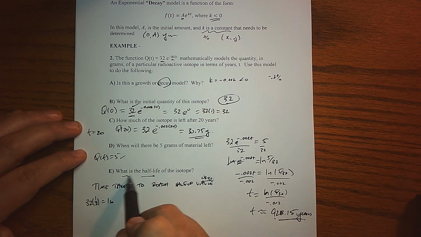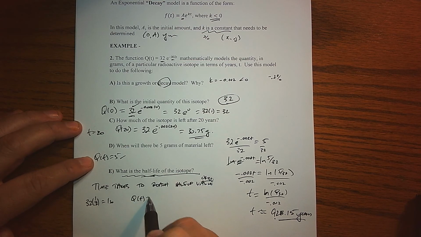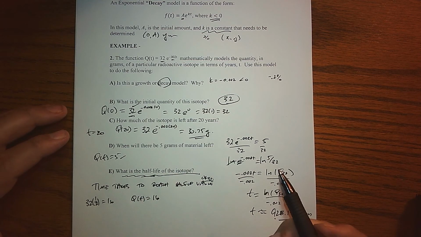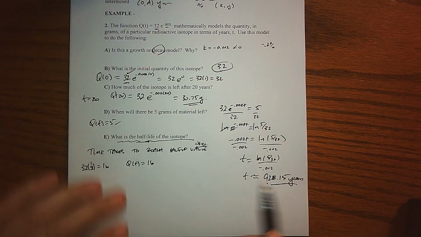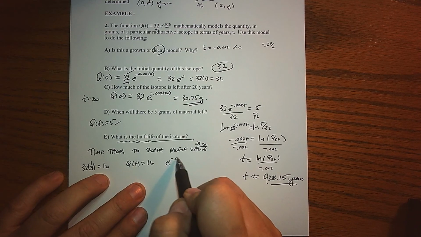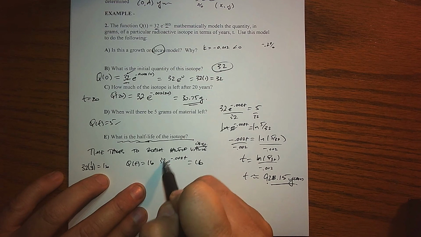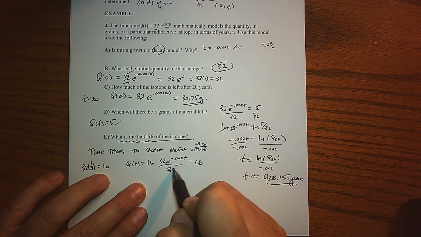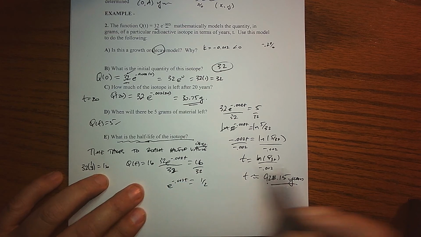So to find the half-life of the isotope, in this case, we're just basically asking, when does my Q of t equal 16? And so we basically follow the math we did in part D. So I take my function, and I set it equal to 16. Divide both sides by 32 first, and lo and behold, what we get is e to the negative 0.002t equals 1/2.